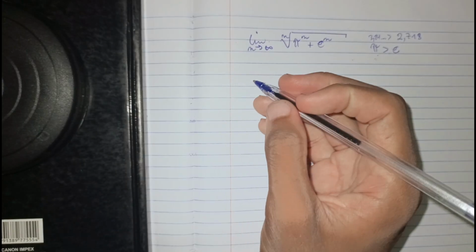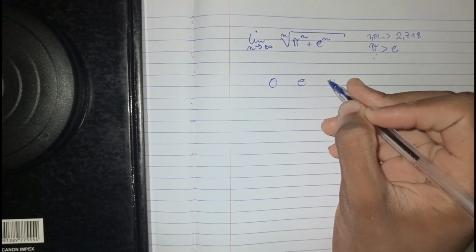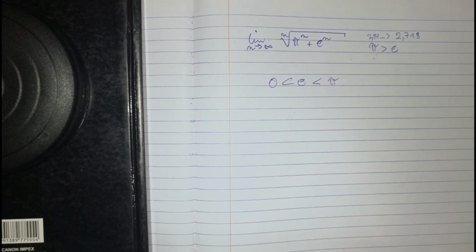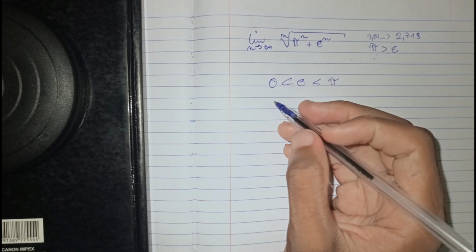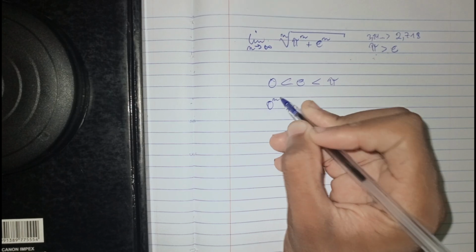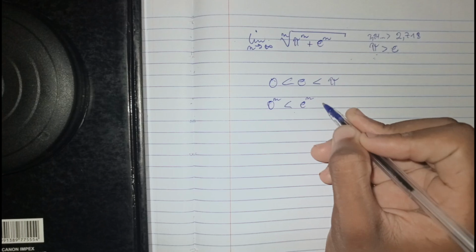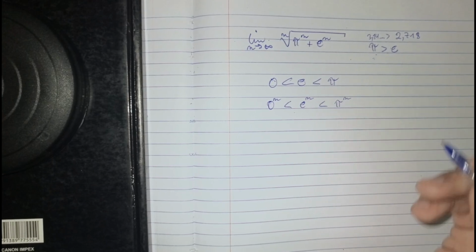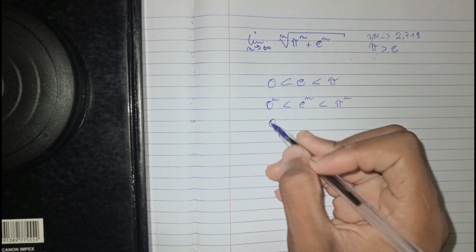So what are we going to do here? As we know that both numbers are positive, here we get 0, we get e, we get pi. We know that pi is the greater. So what I'm going to do next, on both sides I'm going to put n. Here we get e to the power of n, here we get pi to the power of n, right? So here it's 0, and the rest is still the same.